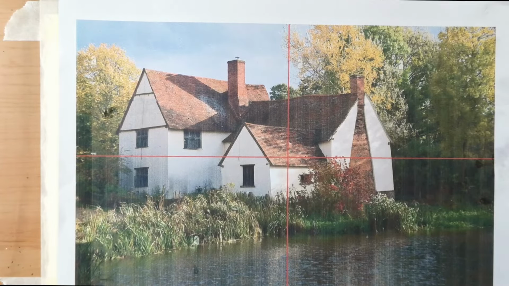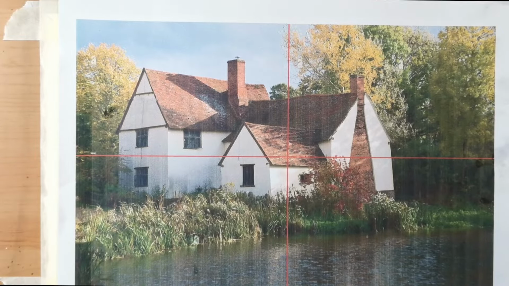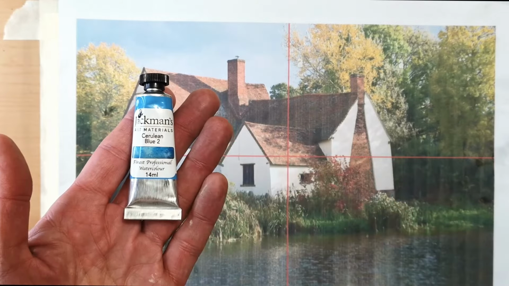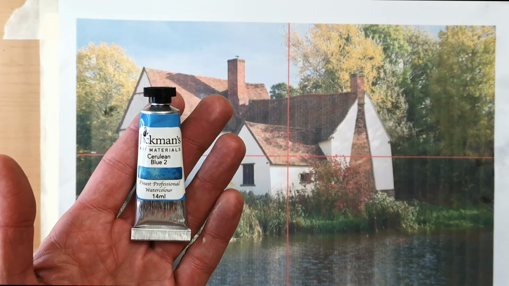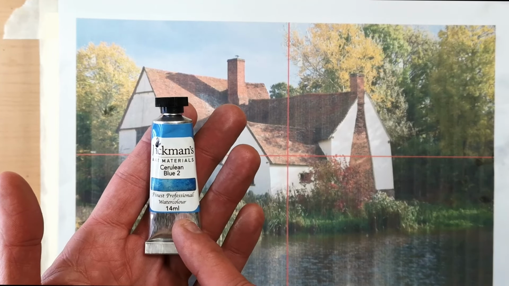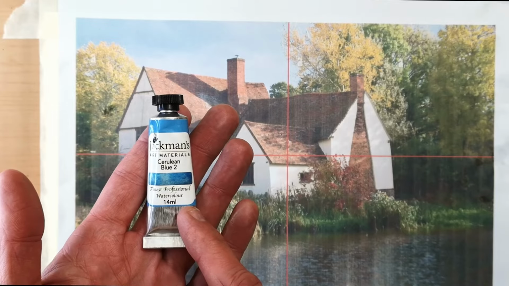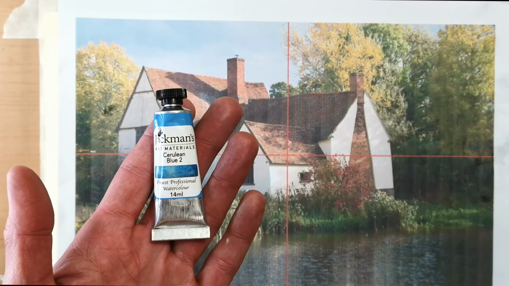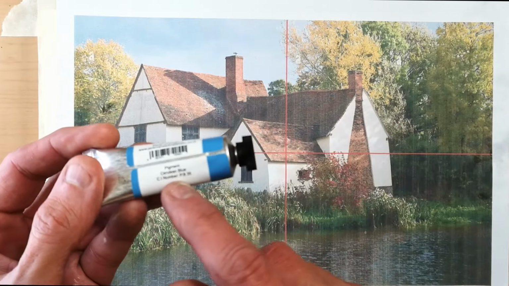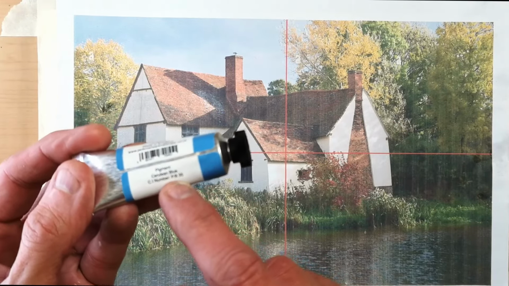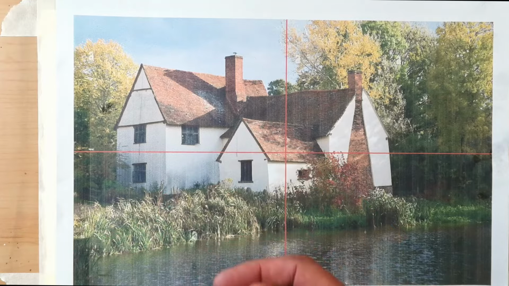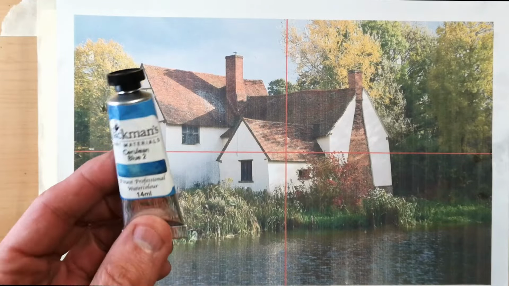So I've bought a new tube of paint. It just came today, and it is another Jackman's from Jackson's Art Materials. This is Cerulean Blue, a 14ml tube, and again, all Jackman colours are pretty much quite heavy granulating, and the pigment is Cerulean Blue, the classic PB35. So this should be a very, very nice colour, and I'm going to use that for the sky for the first time.